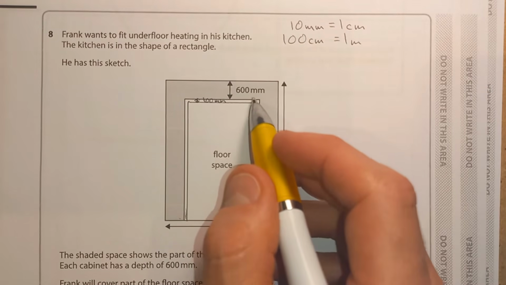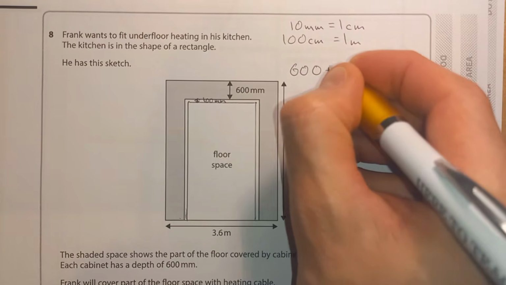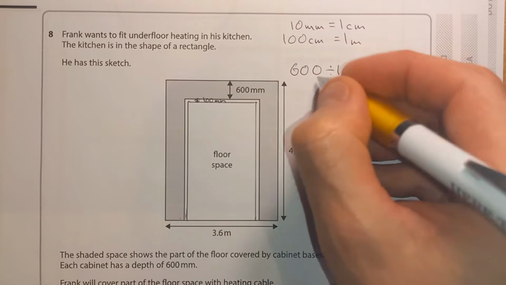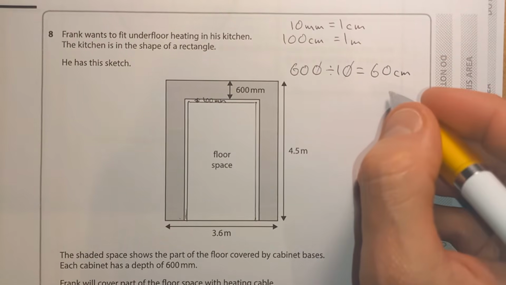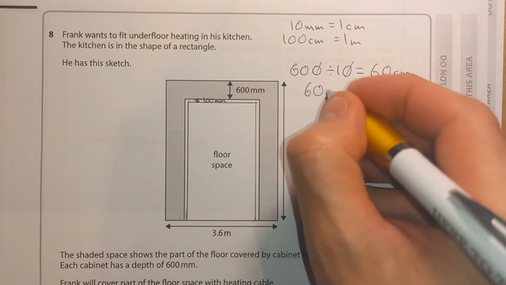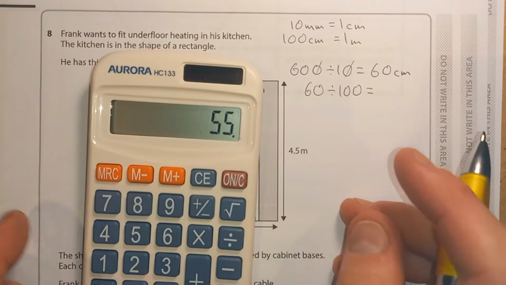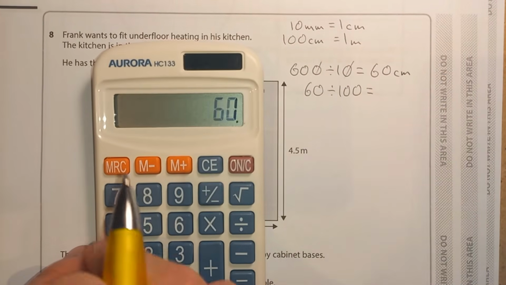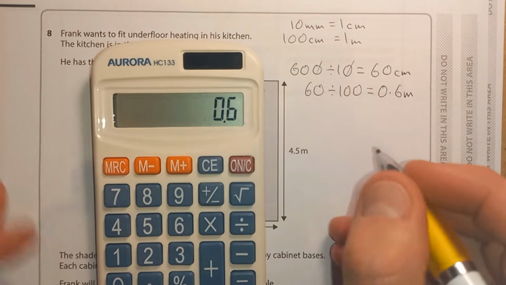So if we start off with this 600, if we divide it by 10, we're going to get 60 centimetres. And then if we divide the 60 by 100, and we'll do it with the calculator because we can, we get 0.6 of a metre.